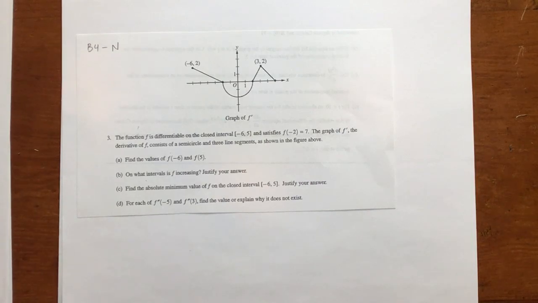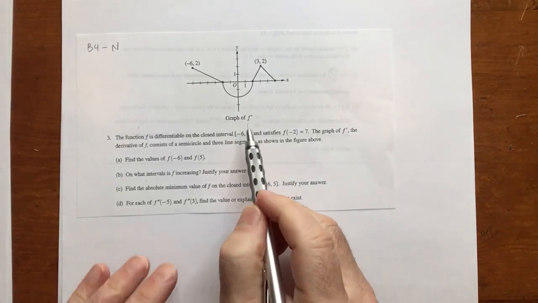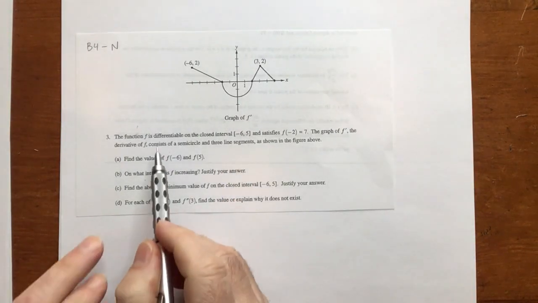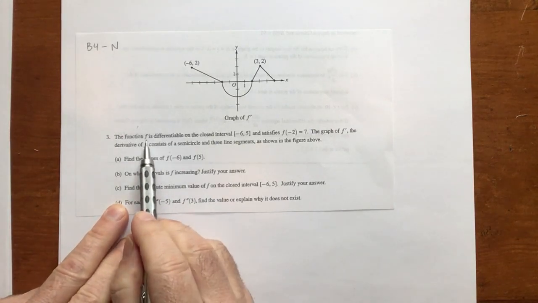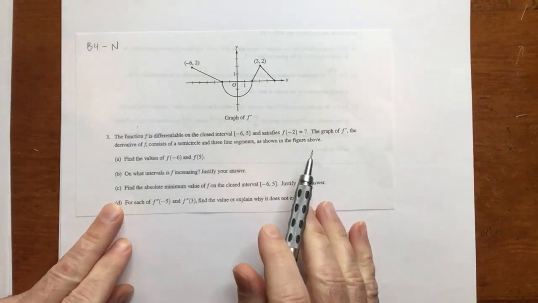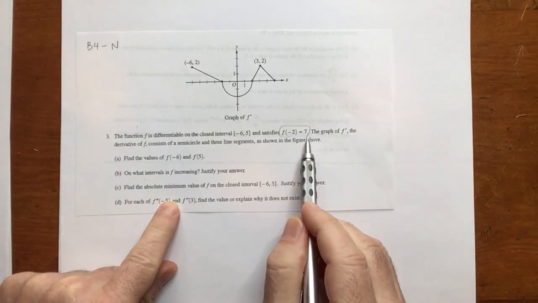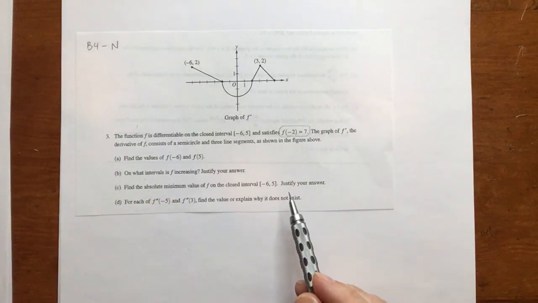All right, this is problem B4. It's a no calculator problem. And note that we're given the graph of a derivative. And we're going to be asked questions about the actual function, so the antiderivative of that. And we're given this important information. This is some sort of initial value.